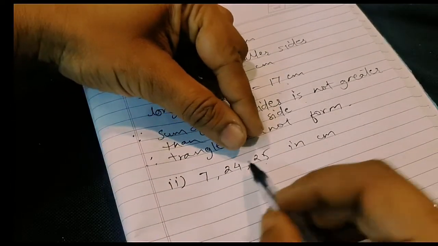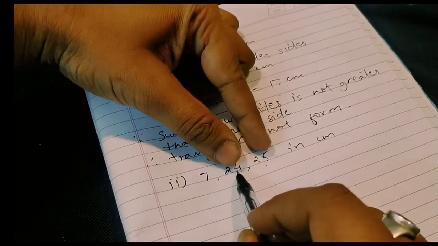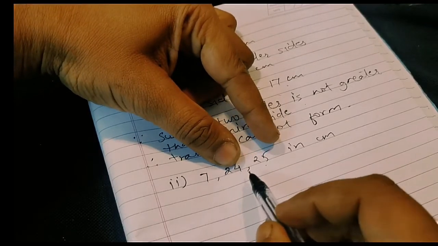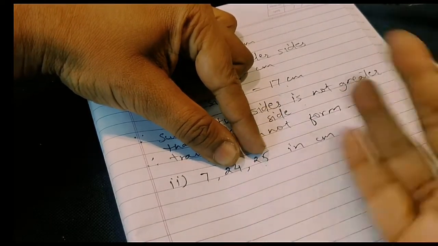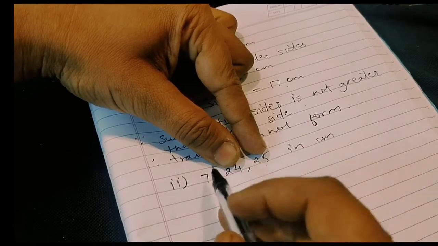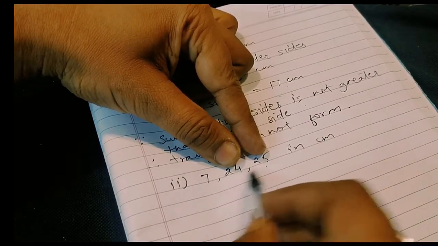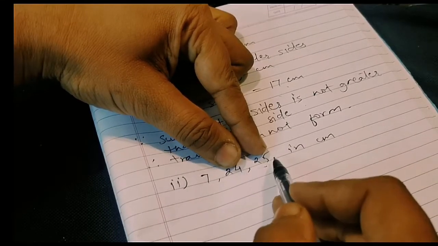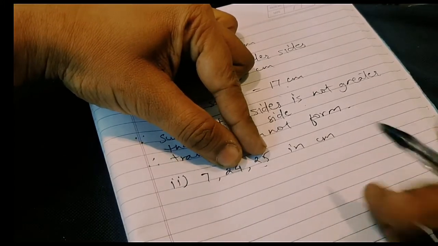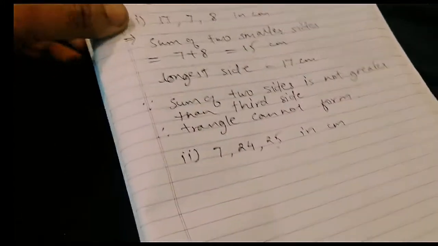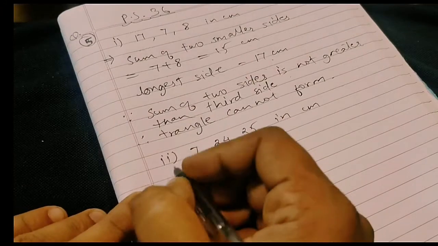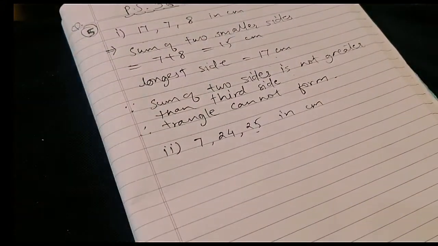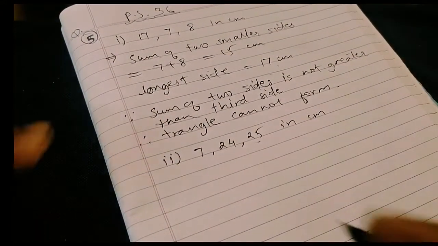If you add 25 and 24, since 25 is already the greater side, the sum of these two sides, including the greater side, will always be greater each time. We'll finish this first, and then I'll give you one more example in which you will get a clear idea why sir is choosing only the two smaller sides first.